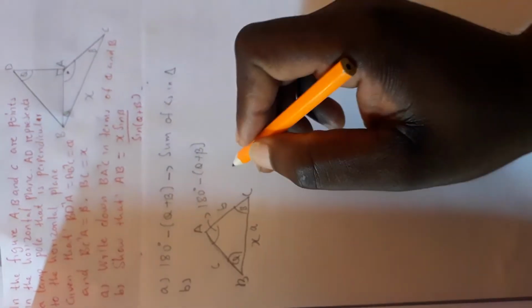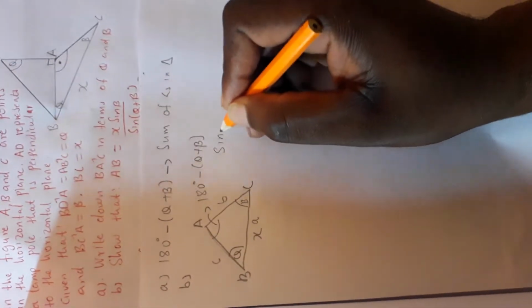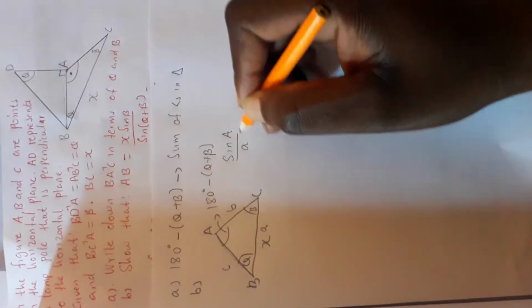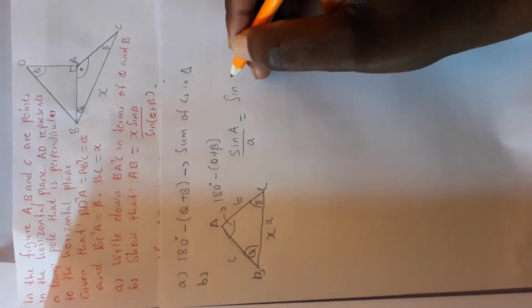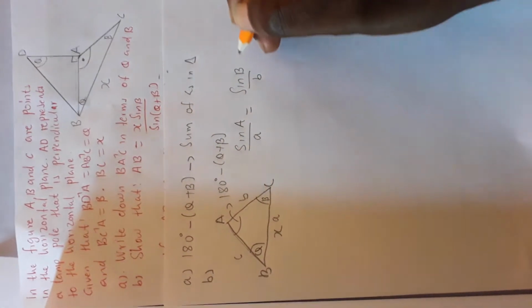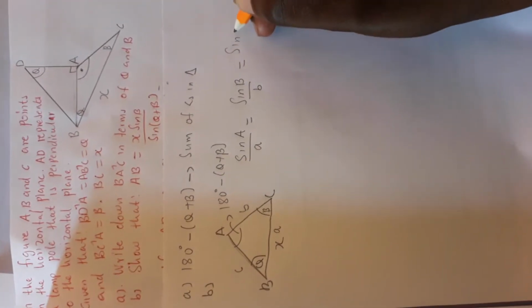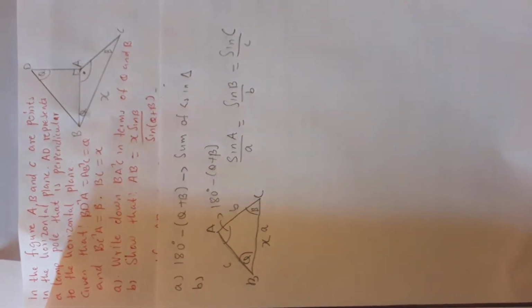The sine rule says that sine of the bigger A over small a is equal to sine of the bigger B over small b, which is equal to sine of the bigger C over small c. This is our sine rule.